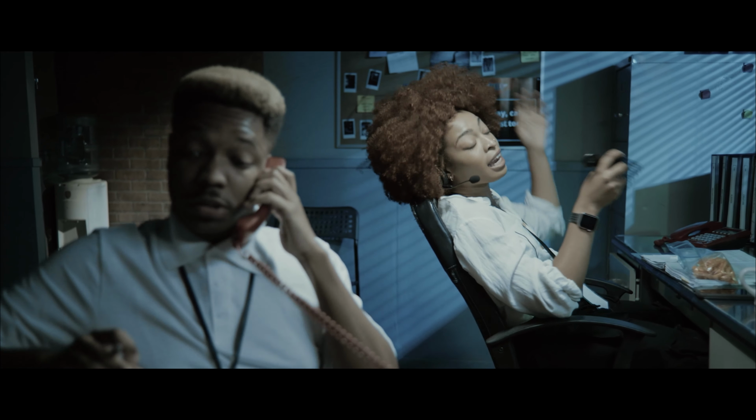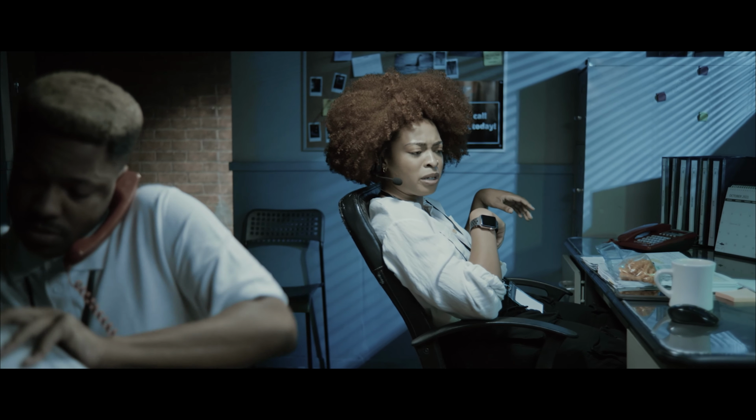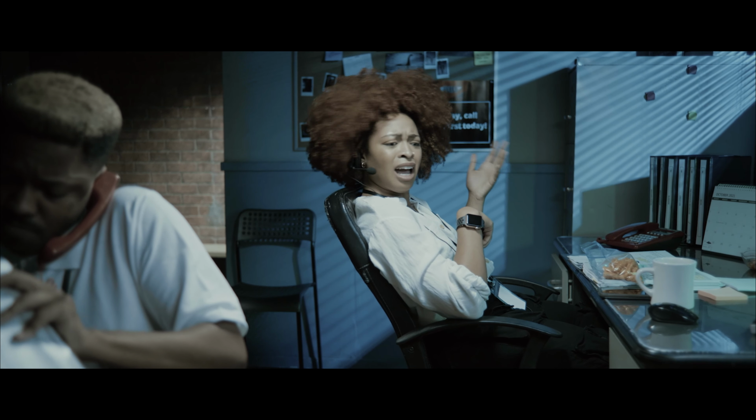Ma'am, I understand, but that zombie is gonna take a bite out your ass if you don't put it down. I know it's your son.